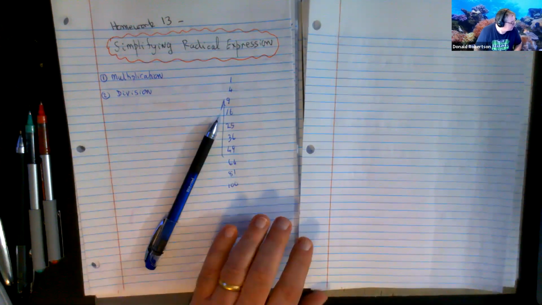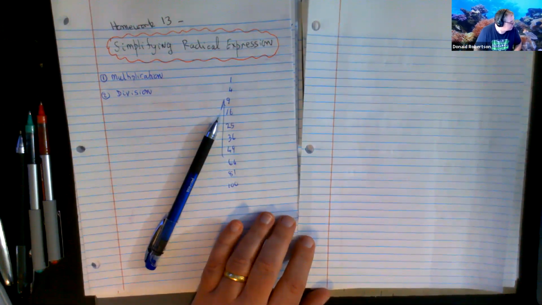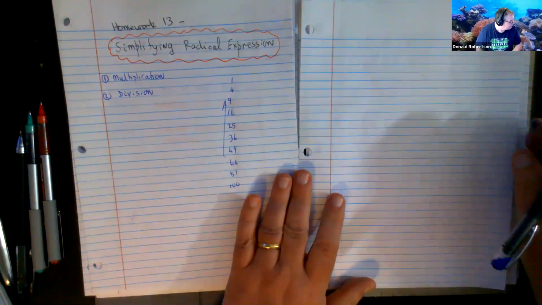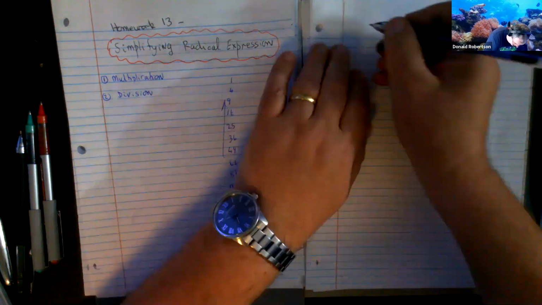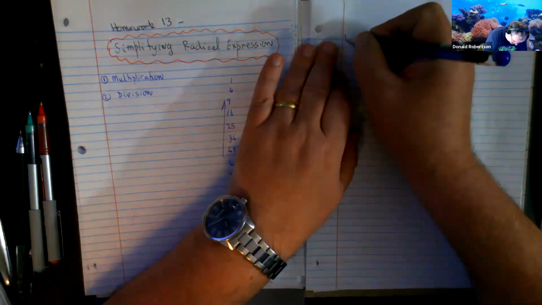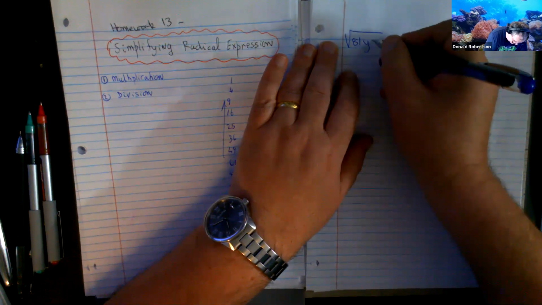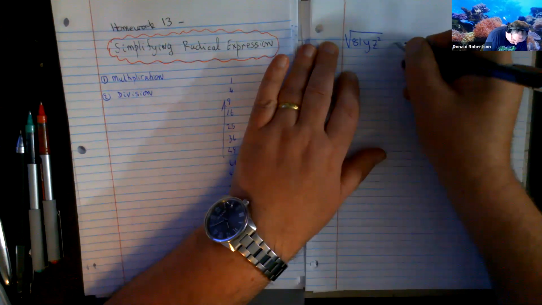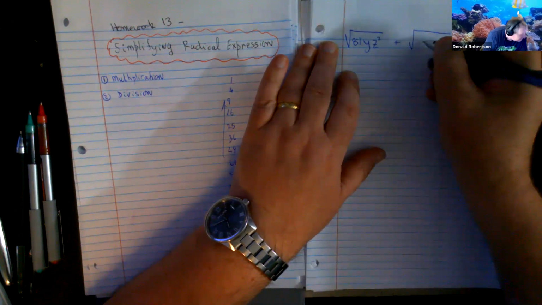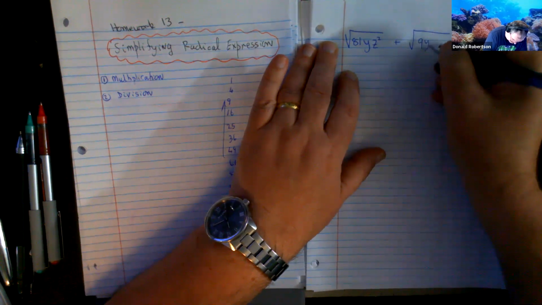Well, it had to happen sometime, so I might as well do it now. This one is the square root of 81yz squared plus the square root of 9yz squared.